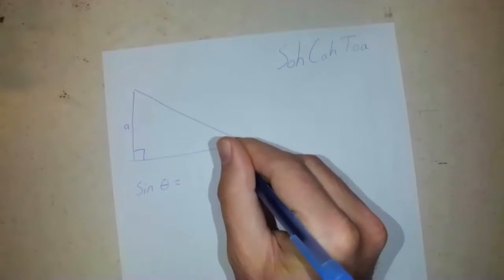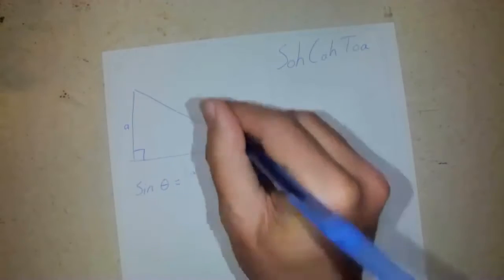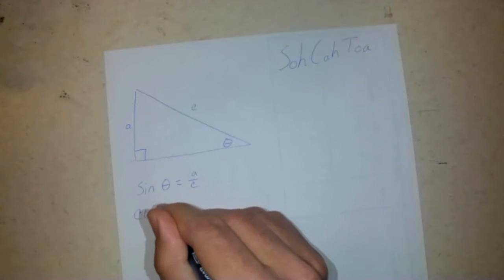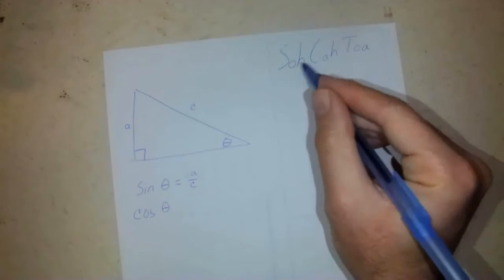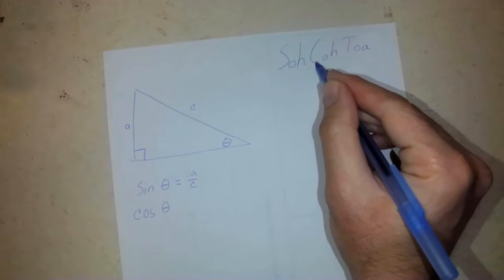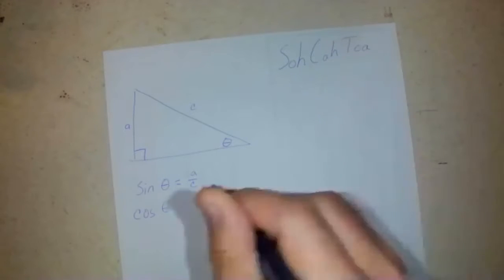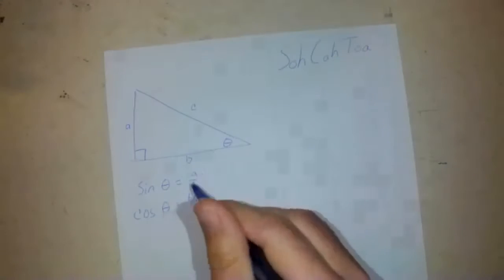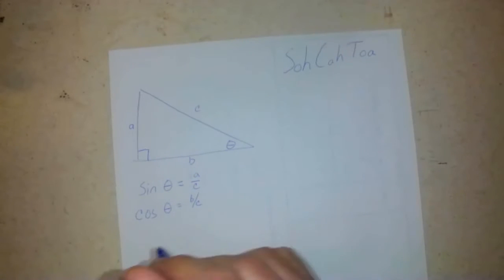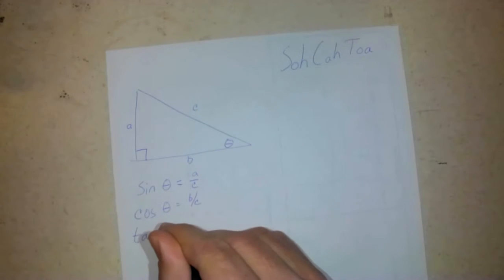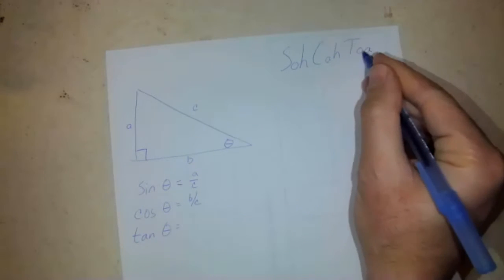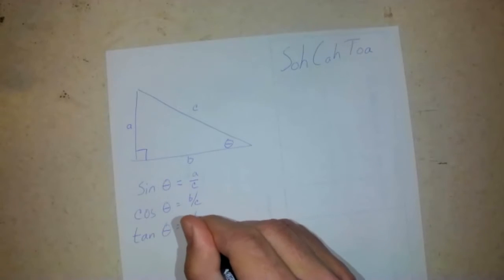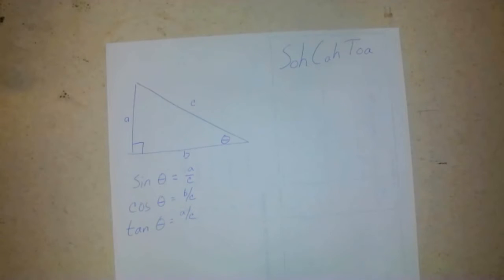So opposite of that angle theta is A, and the hypotenuse we will call C. The cosine of theta, the CAH of SOHCAHTOA, tells me that cosine is adjacent leg over hypotenuse. So that would be B over C. No difference between the fractions written up and down and the ones written side by side. Tangent of theta, well, the TOA of SOHCAHTOA tells me that tangent is opposite over adjacent, equals A over B. So that really is the heart and soul.